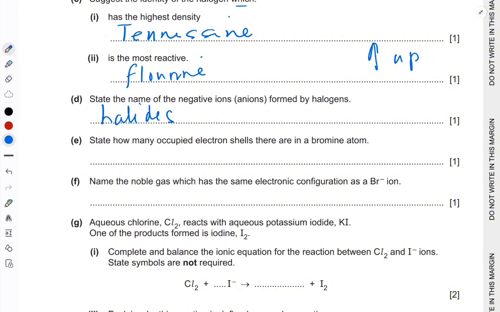State how many occupied electron shells there are in bromine. So now you must check which period it is in, and you will see bromine is in period 4. So your answer is 4. Now, name the noble gas which has the same electronic configuration as a bromide ion.